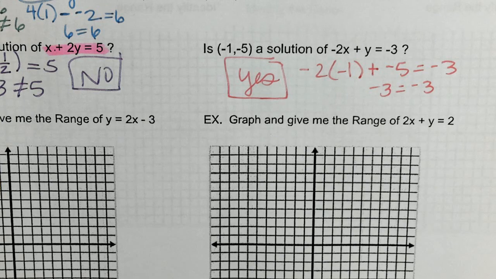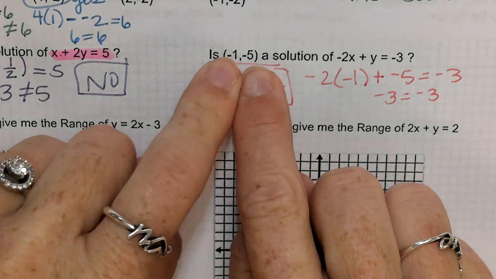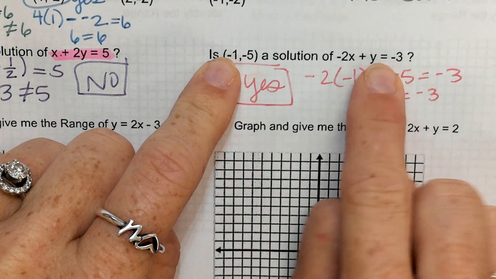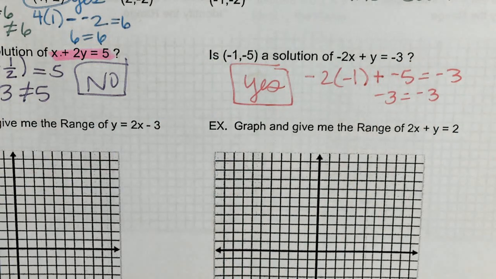So the answer is yes. This coordinate, if I was to graph this equation, would fall on that line. Yes, got it? Now we get to the fun part. We are going to learn how to graph equations.